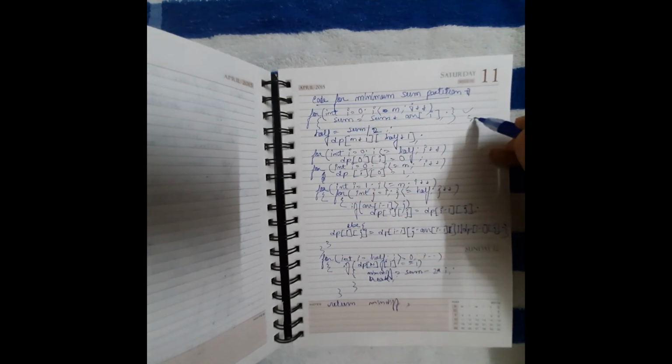So let's take a look at the code. For i equals 0, i less than n, sum plus equals. We are creating the sum, we are storing the half, and we are creating the dp of half plus 1. These are the base cases, and then it's the same as the subset sum problem, like we did. And now this is the new thing.